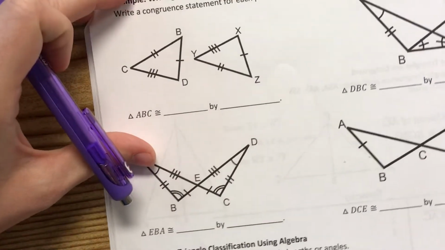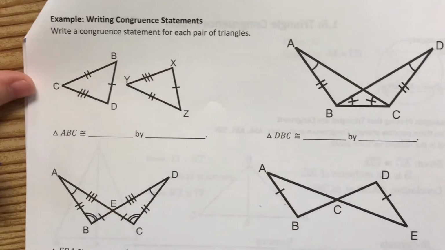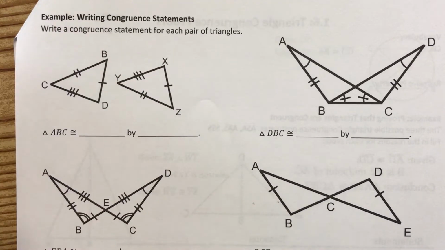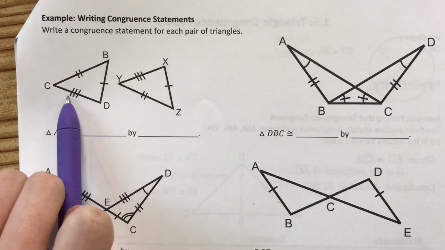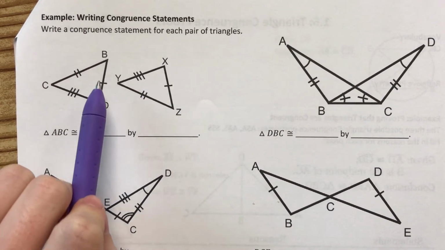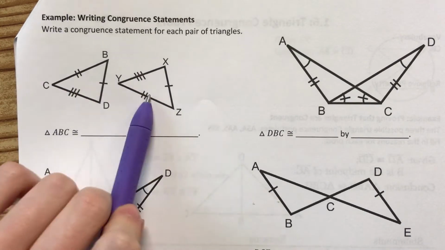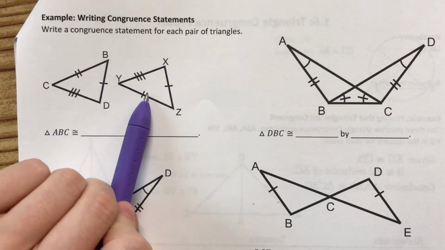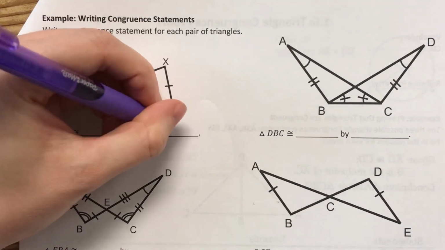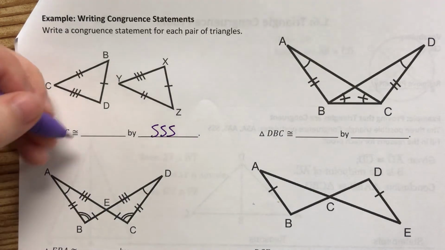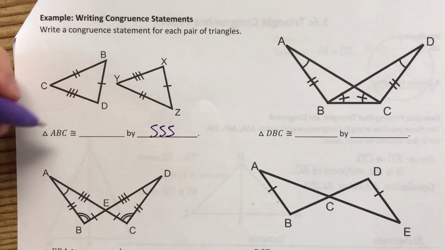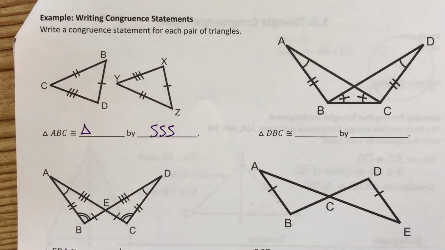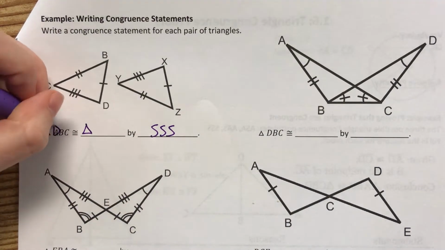All right, so how do I use these? Well, I use these to write congruence statements. So I say, these 2 triangles are congruent, and I know it because of this statement. So in this case, I've got 2 triangles. They each have 3 marked pairs of congruent sides. Therefore, these 2 triangles are congruent by side, side, side. But you may have also noticed the other blank here. We need to name our congruent triangles. And this one already gives us, should be triangle DBC.